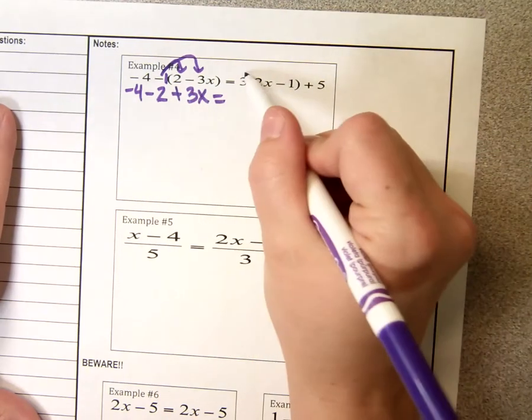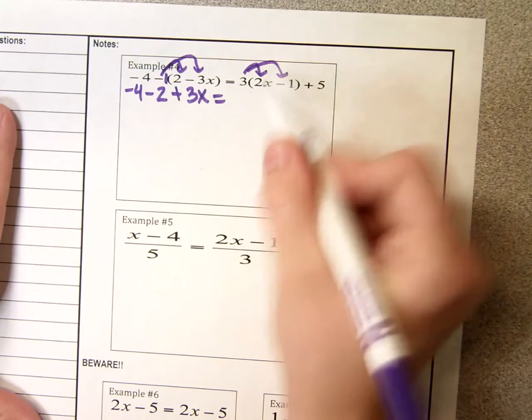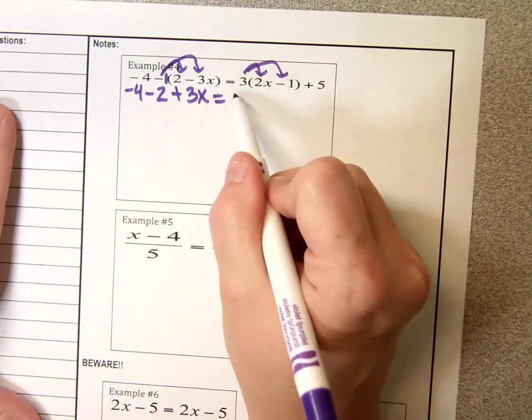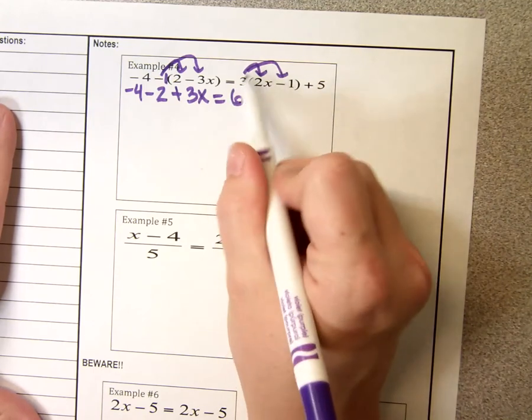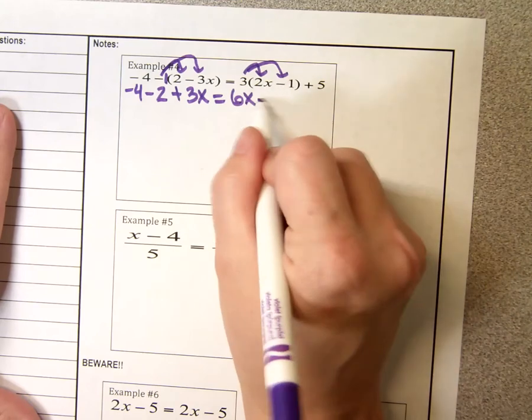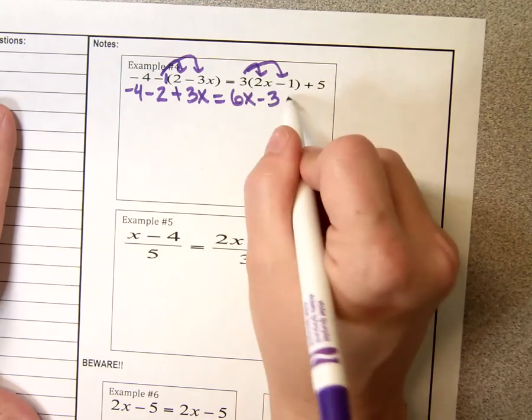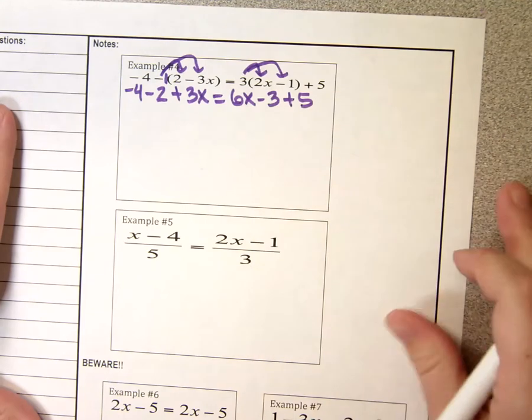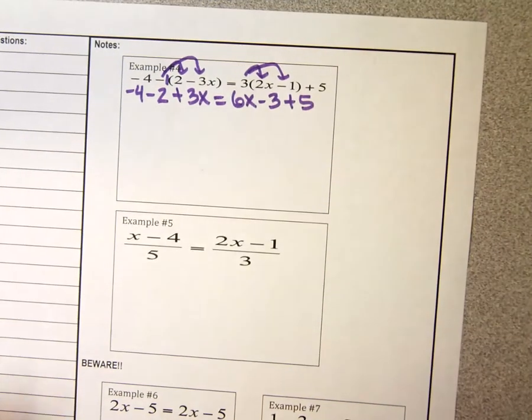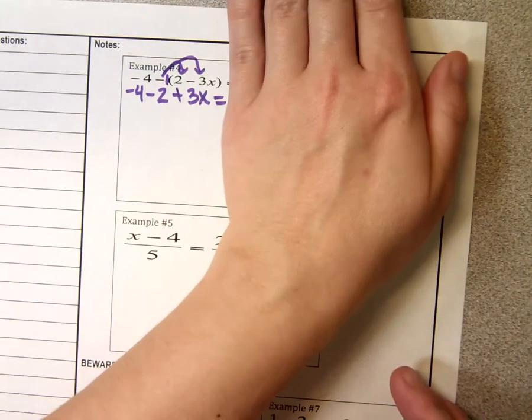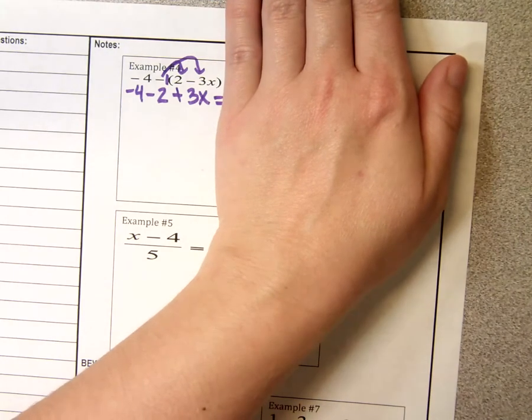On the right side, I need to distribute. So 3 times 2x makes 6x. 3 times negative 1 makes negative 3. And then I just bring down my plus 5. From here, I start looking for like terms on the same side of the equals. So let's look for like terms on the left side of the equals. Do you see any?